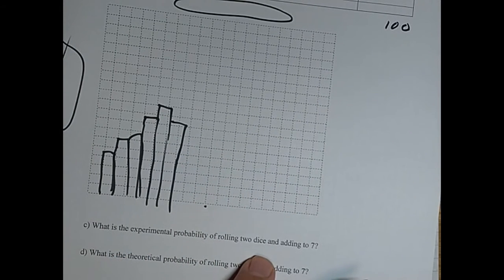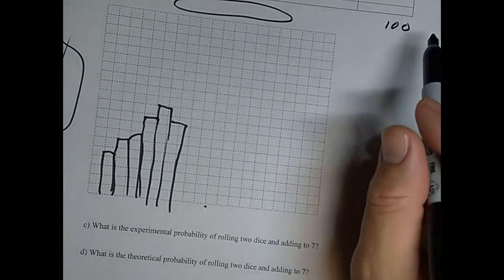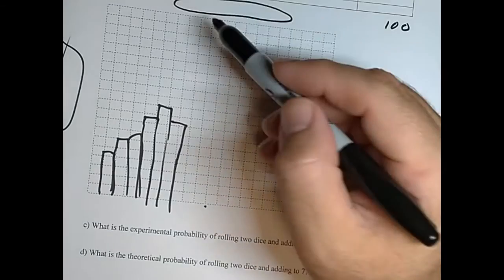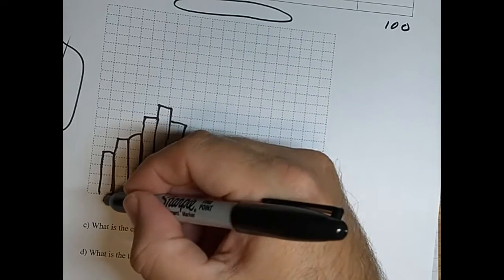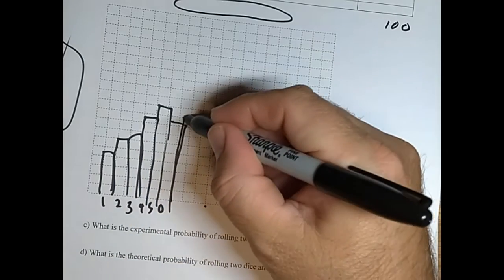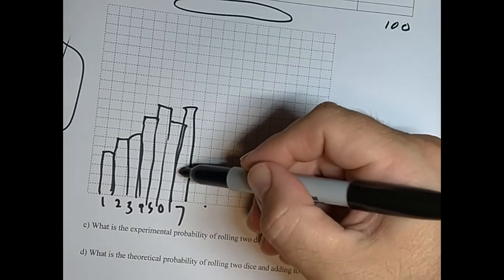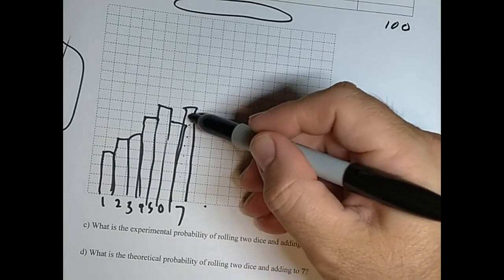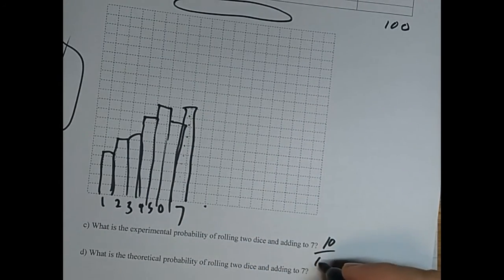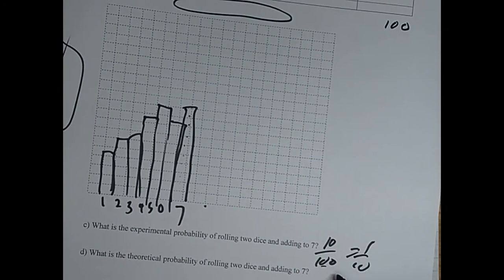Then it asks, what is the experimental probability of 2 dice rolling and adding to 7? Experimentally, you have to find whatever that value is. So I don't know if it's this. This is 1, 2, 3, 4, 5, 6, and let's add another one. Let's say 7 is here. You'll have to count: 1, 2, 3, 4, 5, 6, 7, 8, 9, 10. Maybe it's 10 out of 100, maybe it's 1/10. You figure it out and put it over 100.